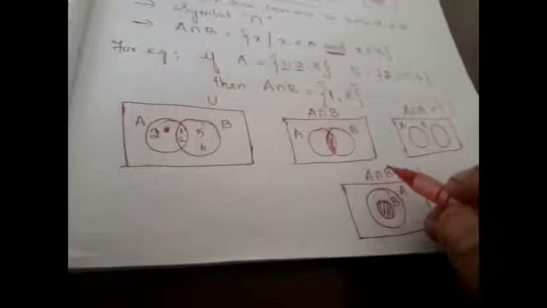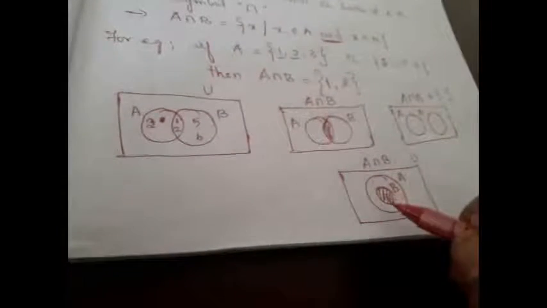So this region alone will fall under A intersection B. Hope you understood. Yes, analyze the diagram properly and understand the things. These are all virtual ideas only. Only if you get into deeper and analyze it, you will get a better idea. So don't just watch it superficially, right?